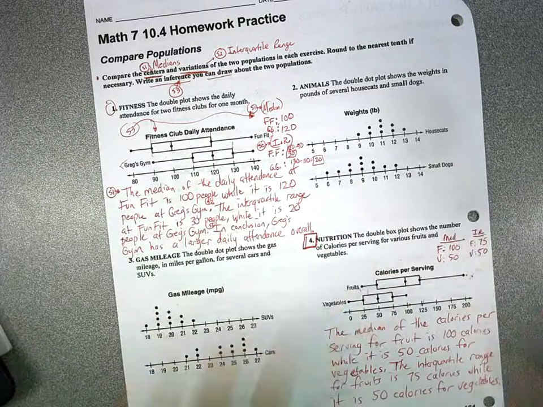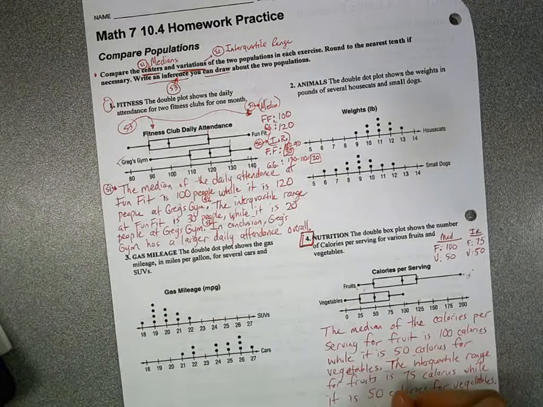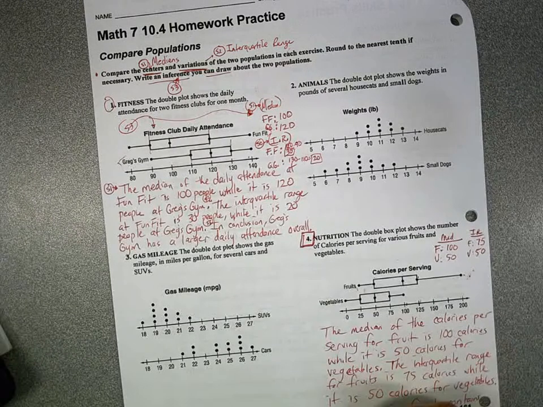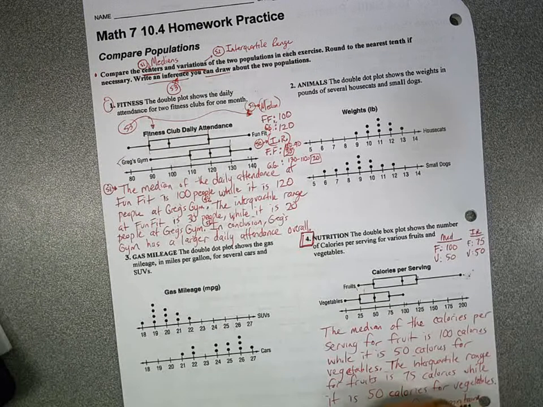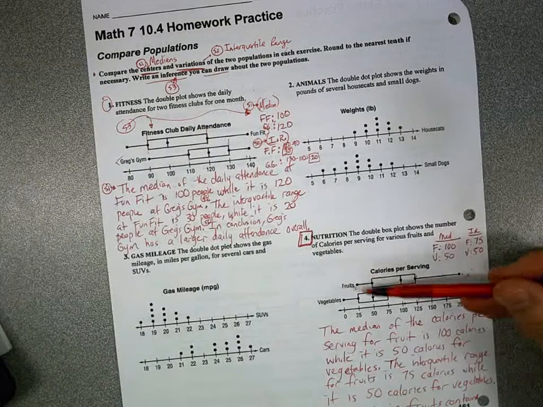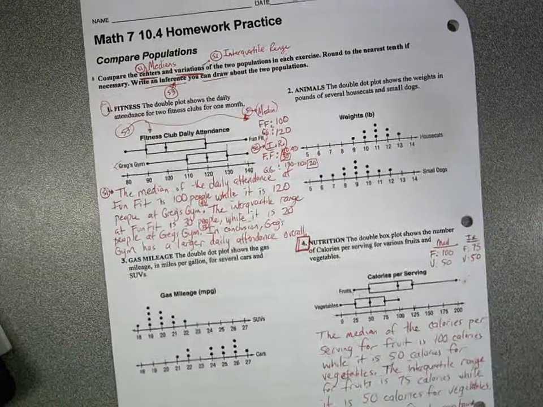So I could just say, in conclusion, fruits contain more calories overall. I always like putting that overall there because, again, some vegetables have 100, some fruits have only 25, but overall, talking about it, you can come to that conclusion. Okay, questions about that?